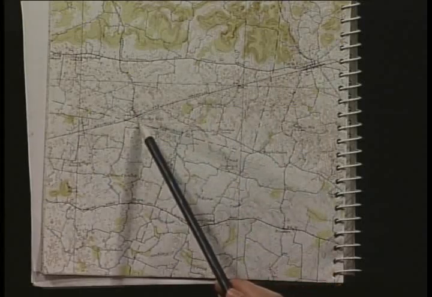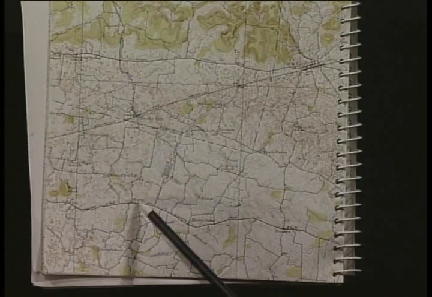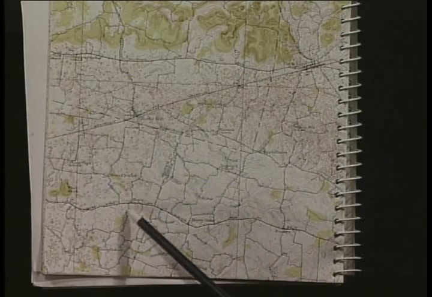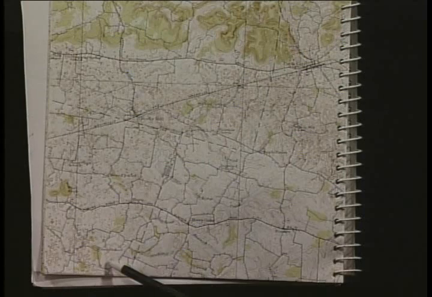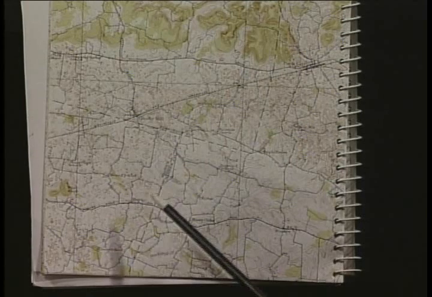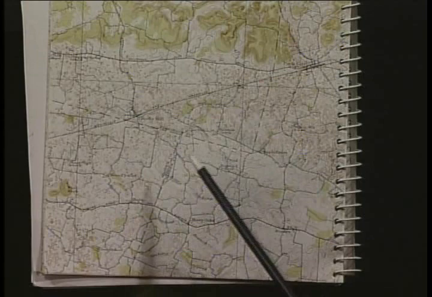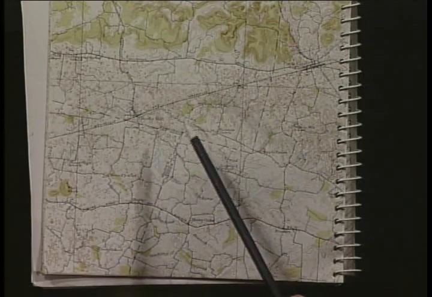We see little bodies of water here. They're small on the map. There's another one here. There's several little ones down here. These are all sinkholes that have subsequently filled up with water. Now we can also spot some disappearing streams. Let's see if we can find one.